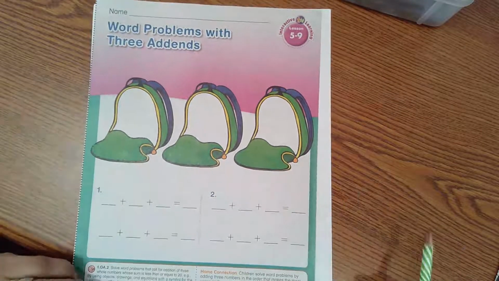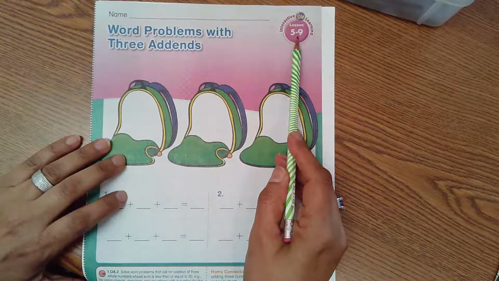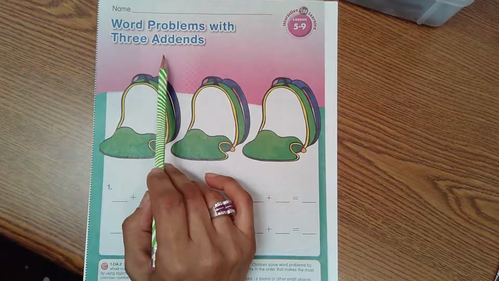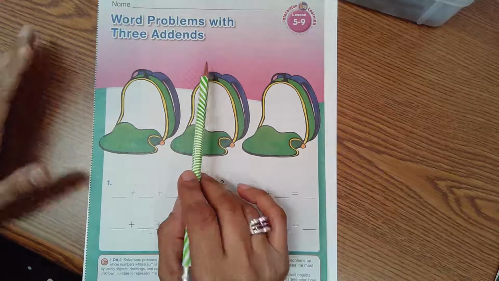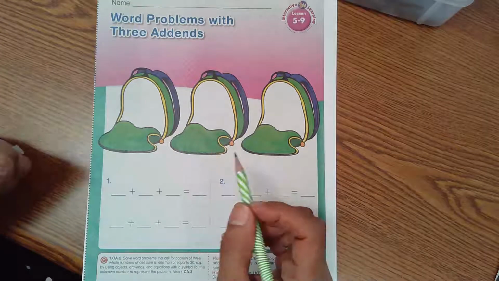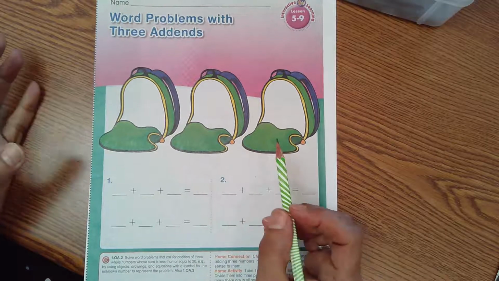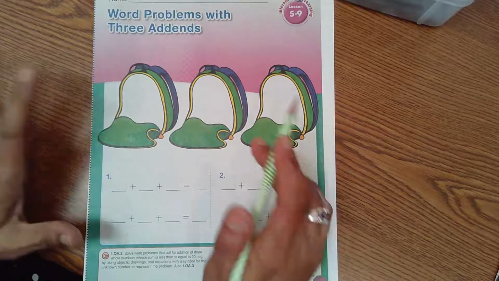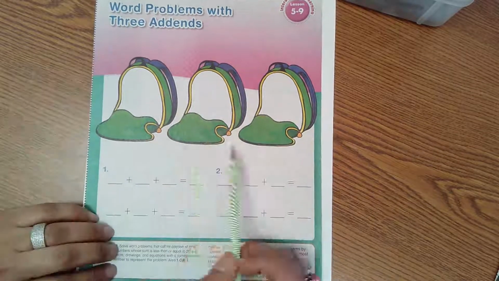Please get your paper ready, page 195, 5-9. Word problems with 3 add-ins. You have learned addition strategies to help you add 3 numbers, right? We use the doubles, change the order of the add-ins, and group 2 numbers to make 10. Today we're gonna use the same strategies in story problems.